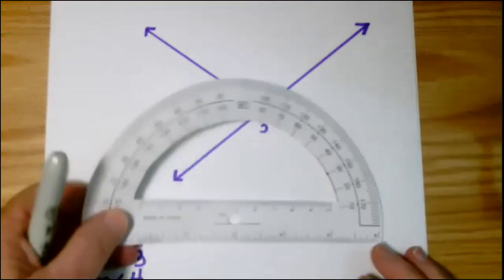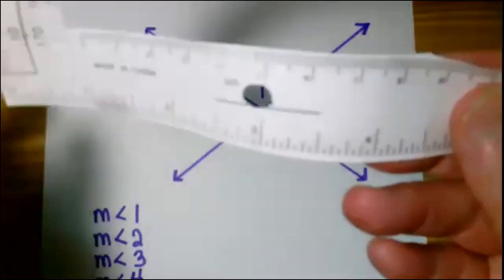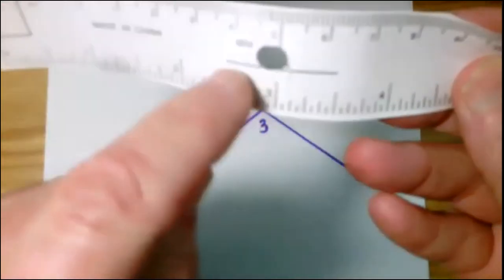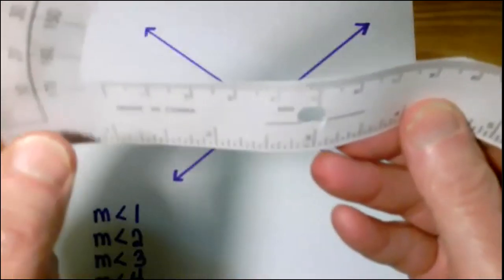When you measure something with a protractor, you have a little hole or dot in the center, and a line going there that's exactly perpendicular. You have to have this line and this hole line up on the vertex.